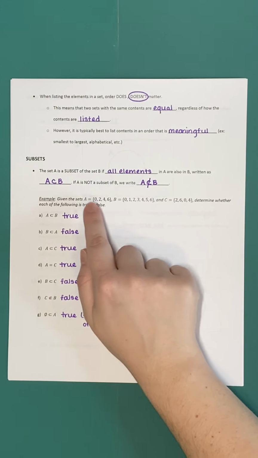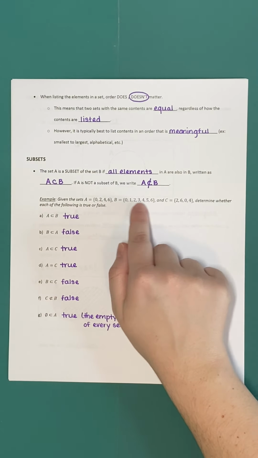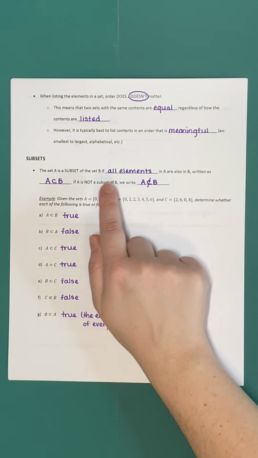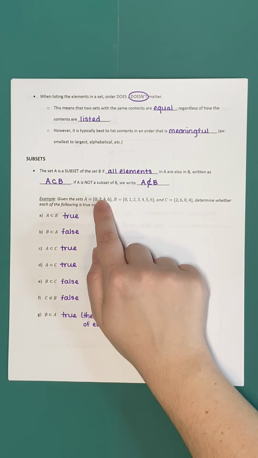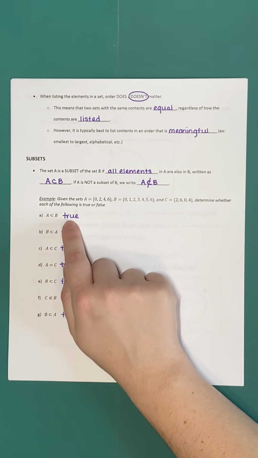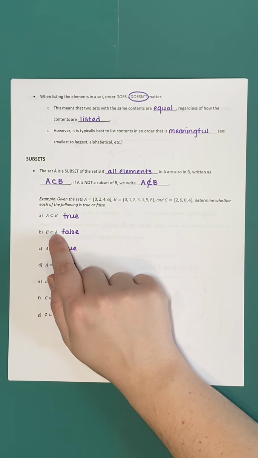So every element in A is also an element in B. And notice that B has some other elements as well. What we're interested in though is just, can we match everything in A to a matching element in B? In this case, we can. So A is a subset of B is a true statement. Now, what about the other way around? B is a subset of A.